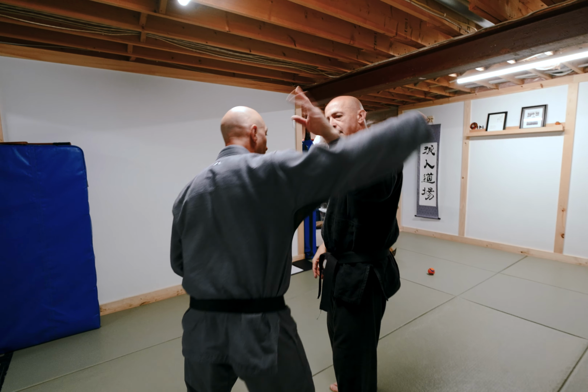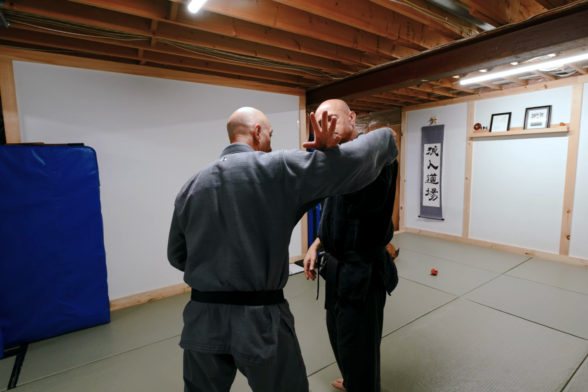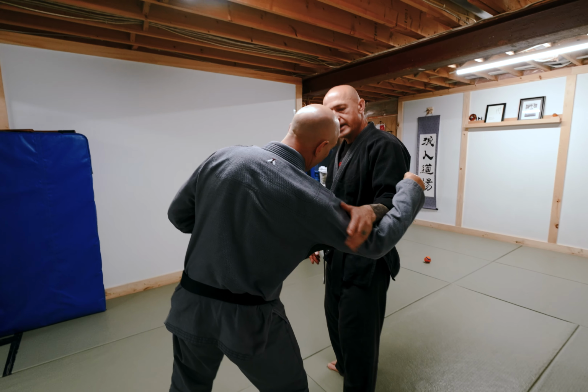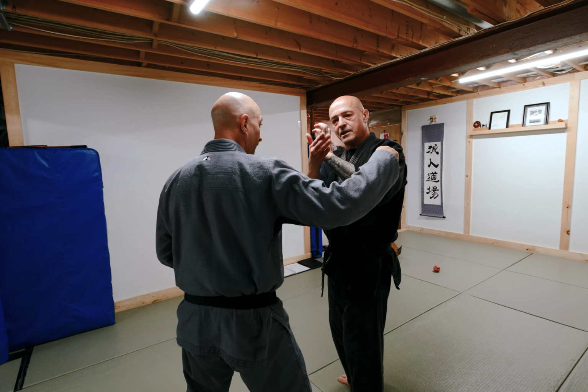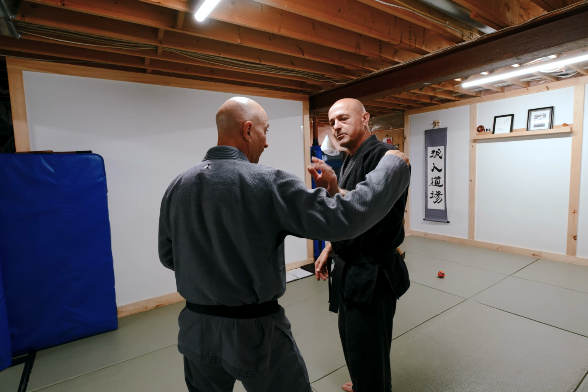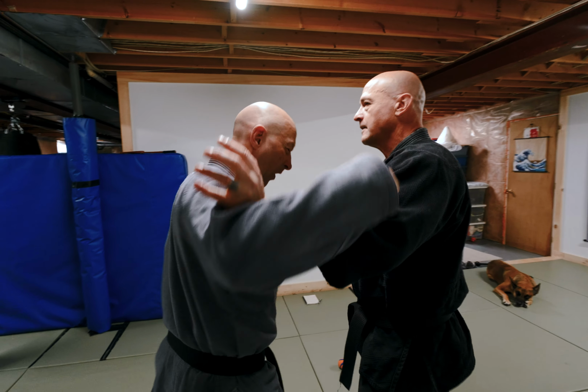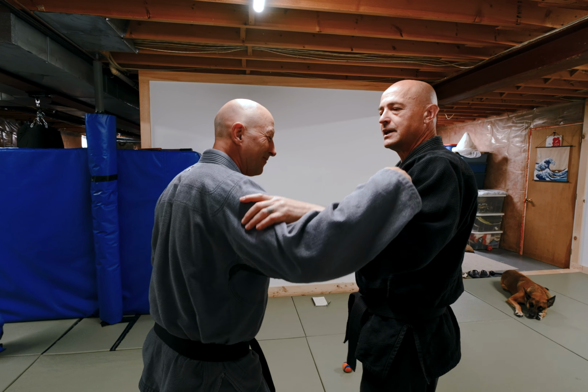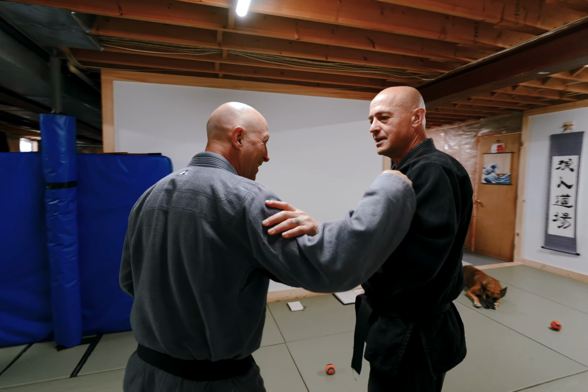In my S block, I'm not just blocking this and keeping it here. Again, this is vectoring, but at the same time, I'm using this shuto here to separate the biceps. So as he punches, oh, right? It's a good thing he's young and heals fast.